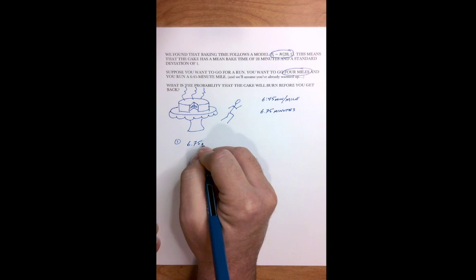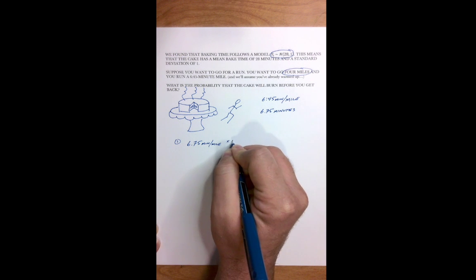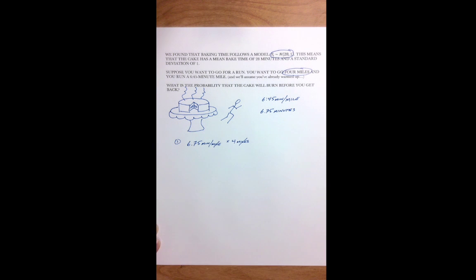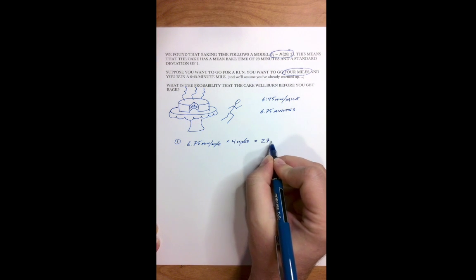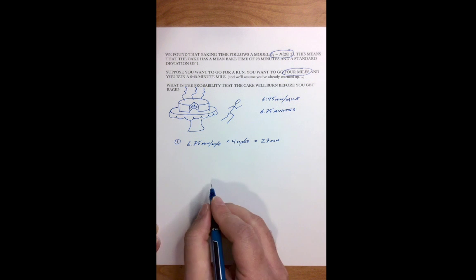So if you take 6.75 minutes per mile, and you multiply that times 4 miles, the first thing you'll always make sure is that your units cancel, which they do, and you'll end up realizing that your run is going to take you 27 minutes. Okay, that's great. So you need to figure out now what is the probability that the cake is going to burn or be ready before 27 minutes.